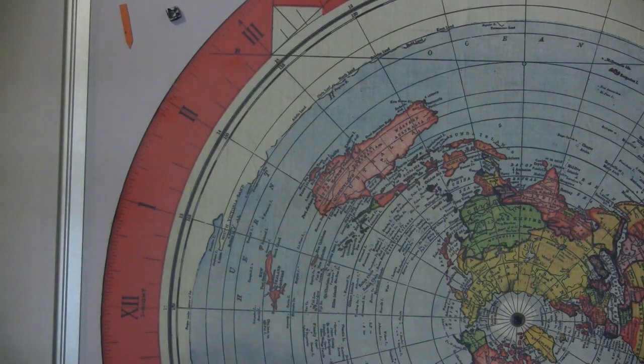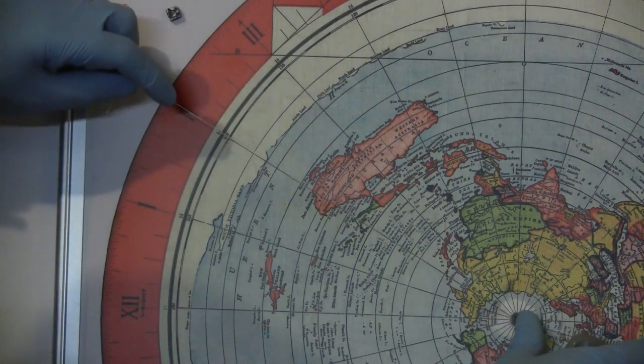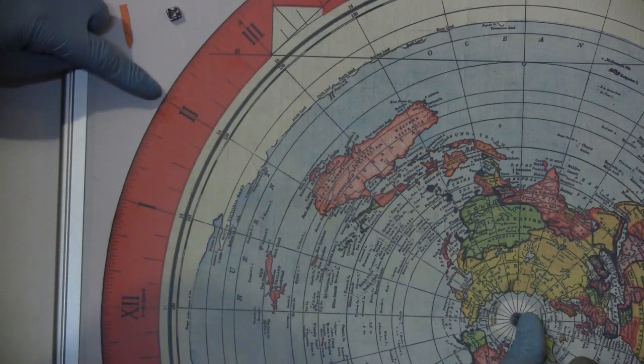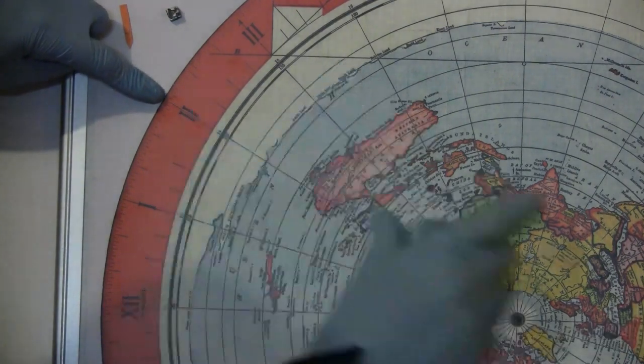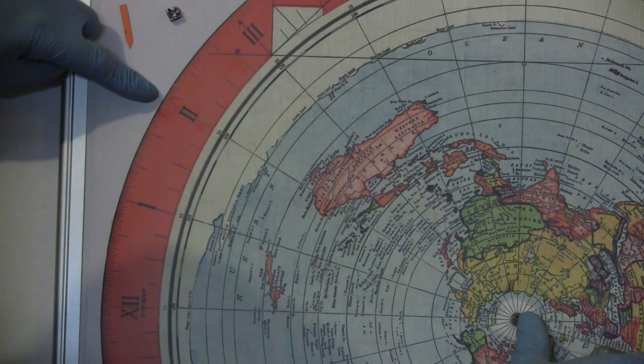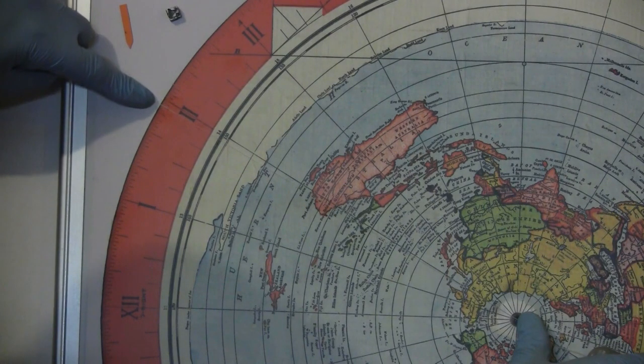What you need to do is to put a string on the center of the map and then make sure you're on the longitude line, make sure it's center, and then move the string down until you reach Sydney. Then you can read the degree on the circle, on the map.